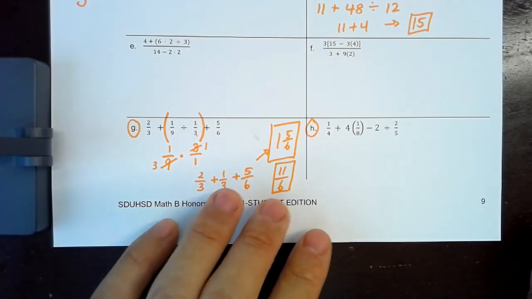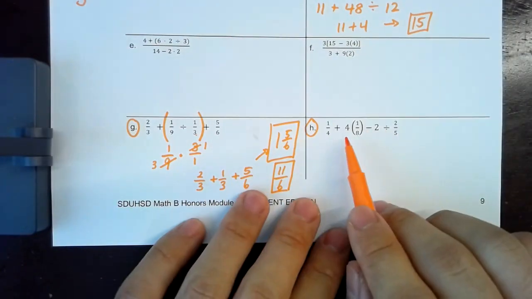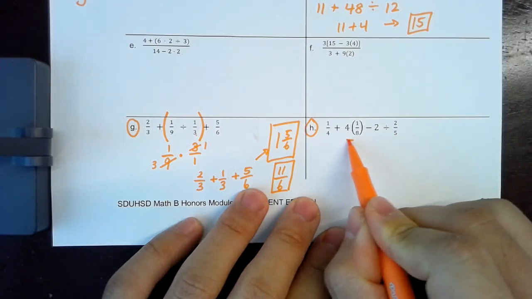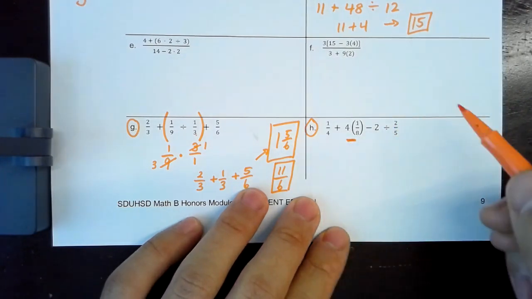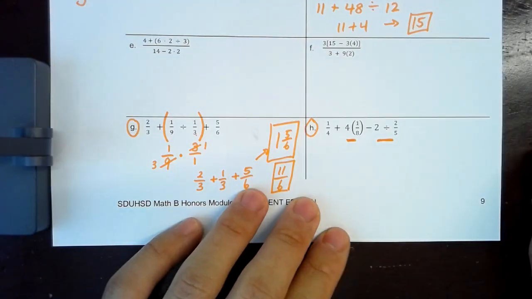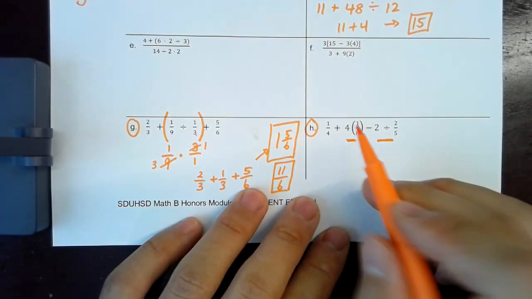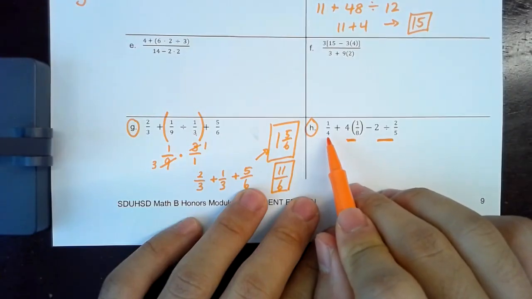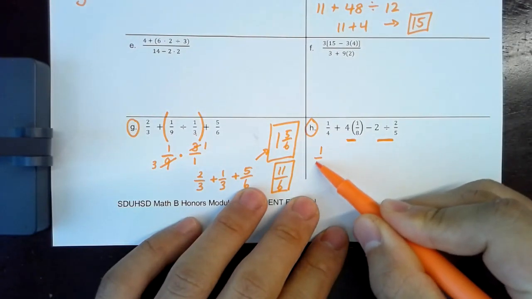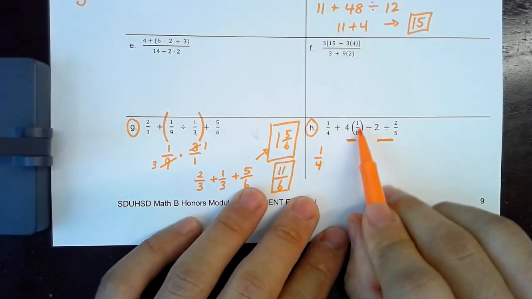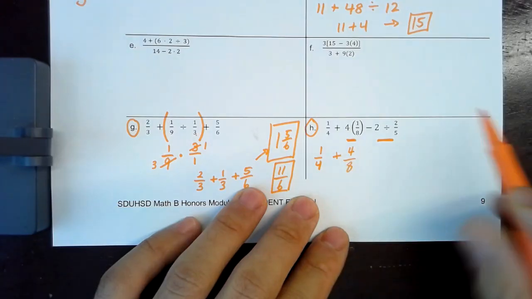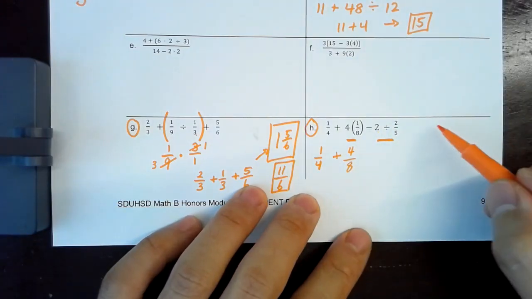Okay? Let's try letter H. So right now, again, I have my attention on the 4 times the 1/8. I also have my attention on the -2 divided by 2/5. Okay? So this 1/4 is kind of like on its island. You always do that step last. So I'm going to go ahead and just drop it down, 1/4. 4 times 1/8 is actually 4/8. And then -2 divided by 2/5.